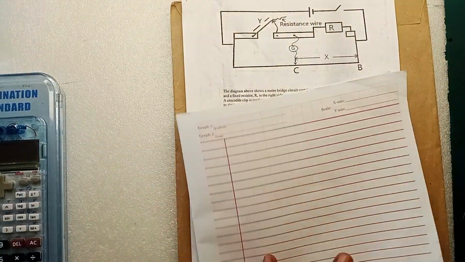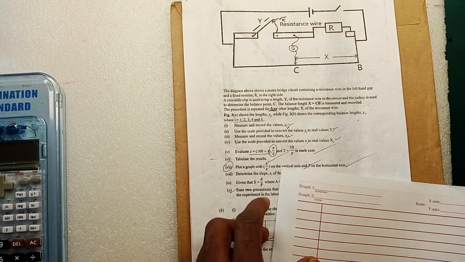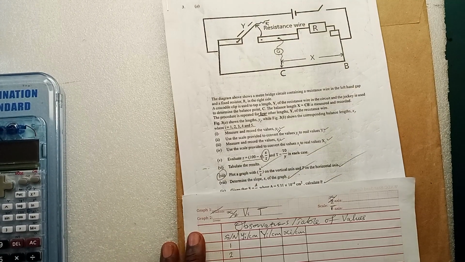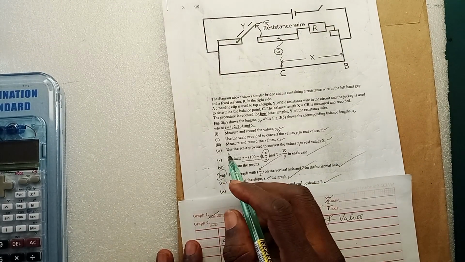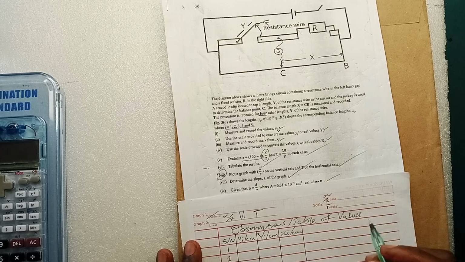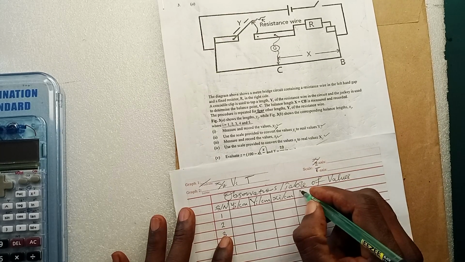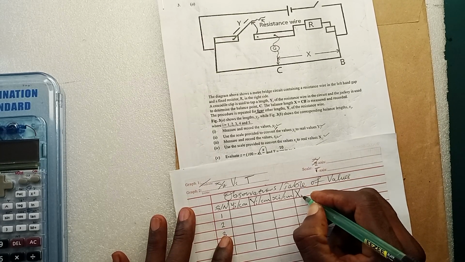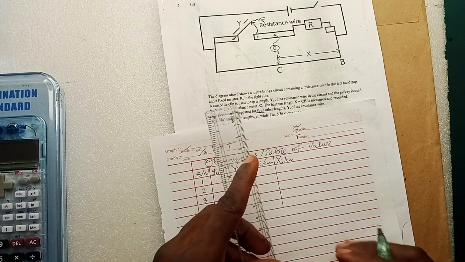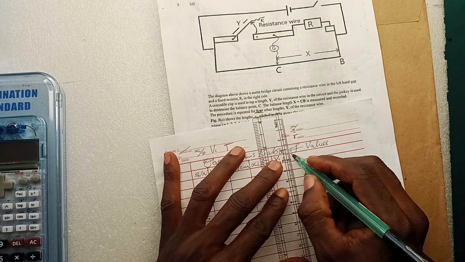And then they also ask us to convert this to real values, so we'll write capital X_i/cm here. We draw a straight line.